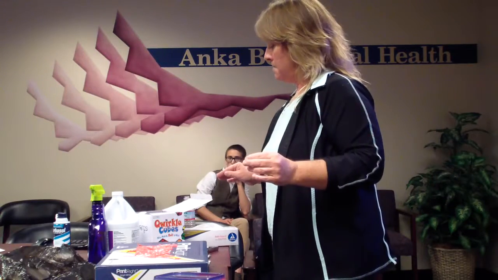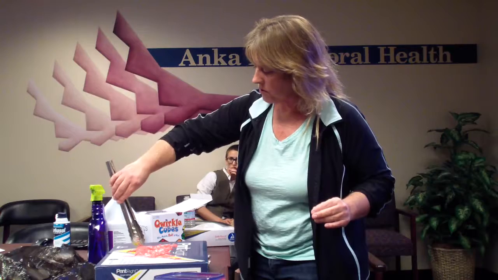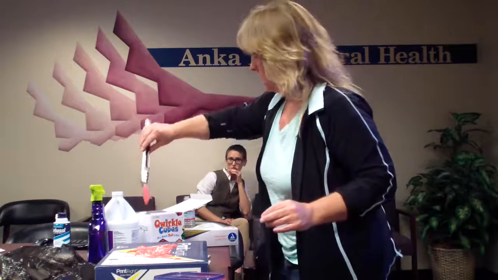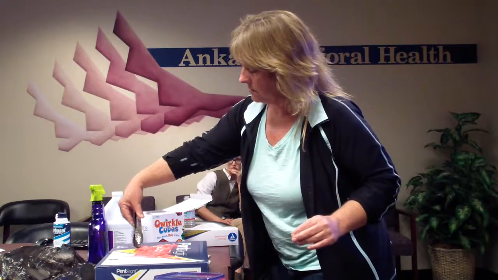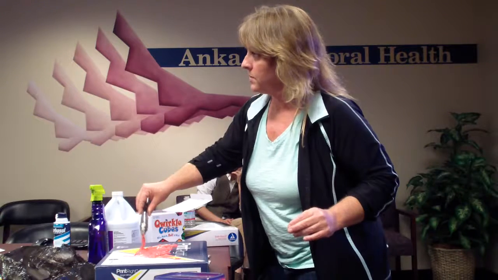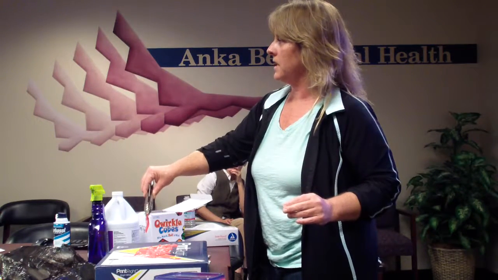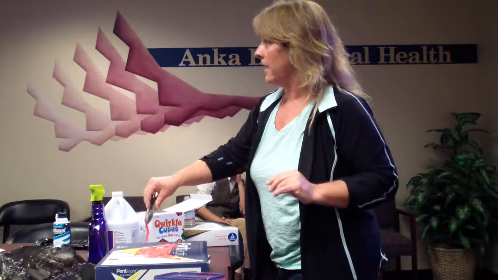Okay, the first thing you're going to do is take out your shards of glass, and this is going to go into my sharps container. Everybody has a sharps container, right? Does anybody not have a sharps container? Yeah, everybody should have one.